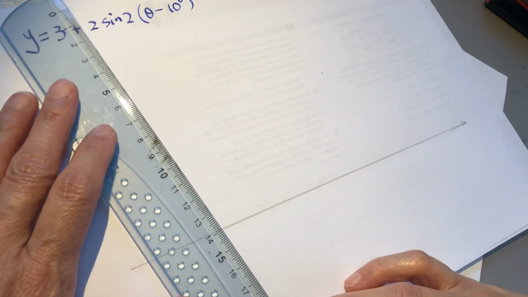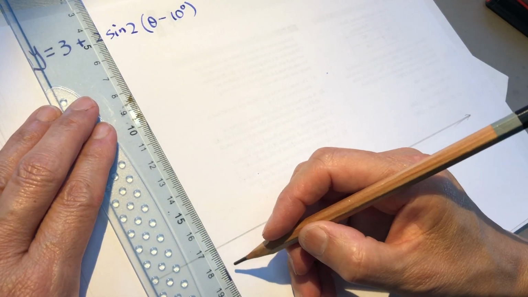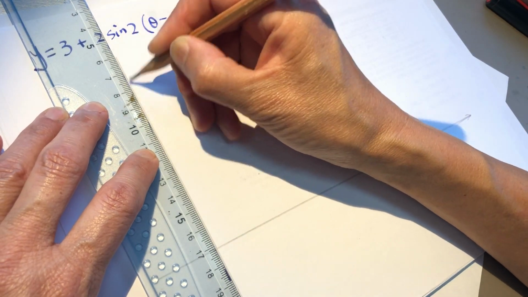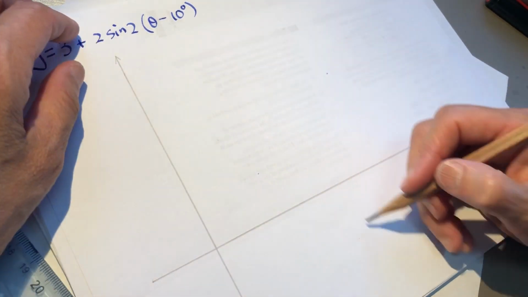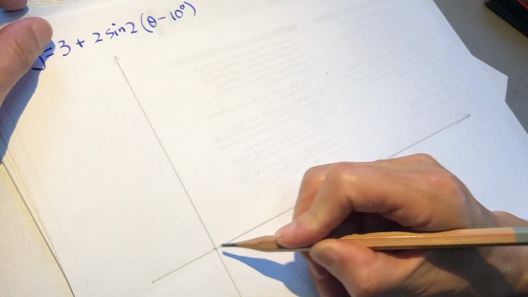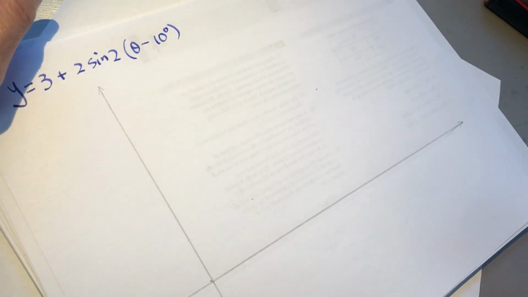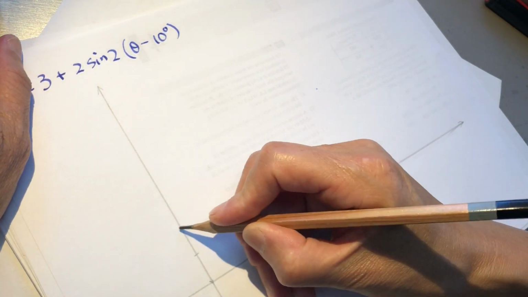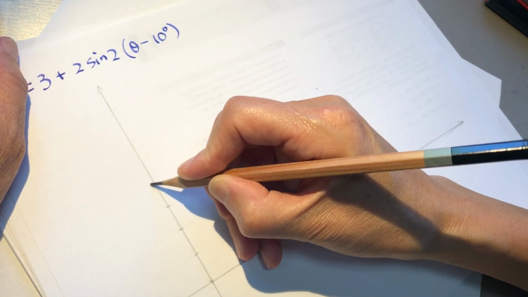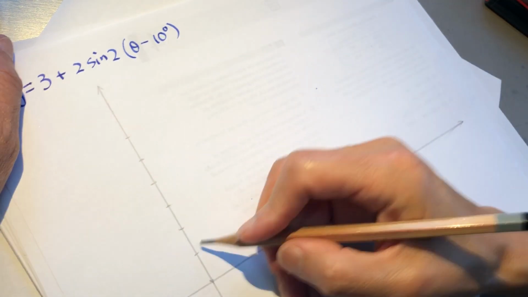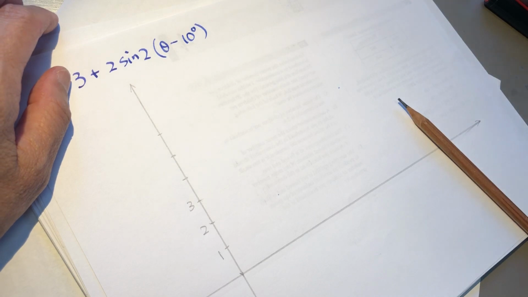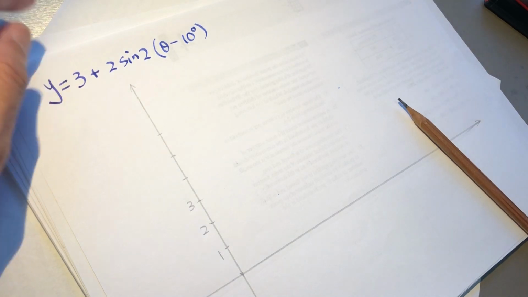a basic form. For this kind of problem, we know trigonometric functions or graphs are continuous and there is no end. It's one rotation, two rotations, keep on doing it, and we will not draw too many. We will draw just within 2 pi. Okay, here 1, 2, 3, 4, 5, 6. 1, 2, 3. Can you see it? Maybe I need to make it darker here.